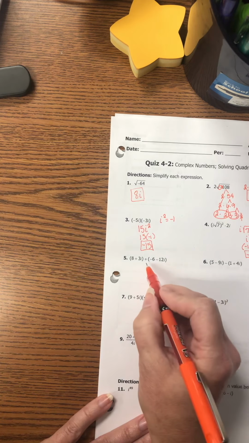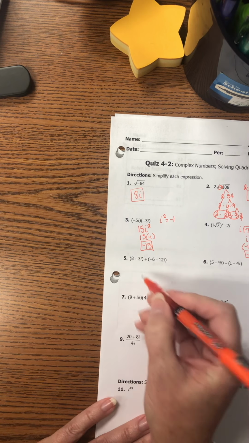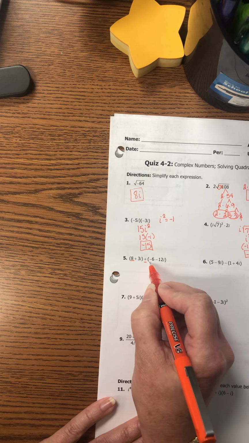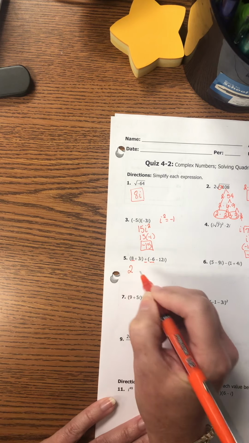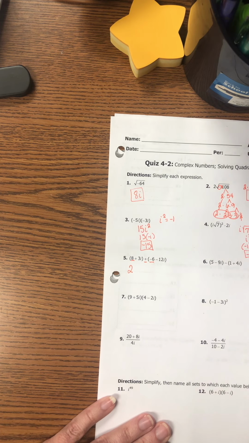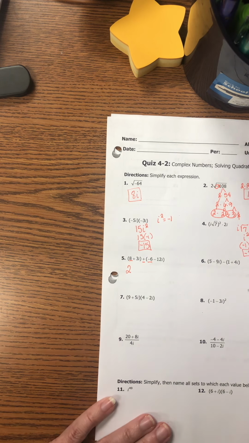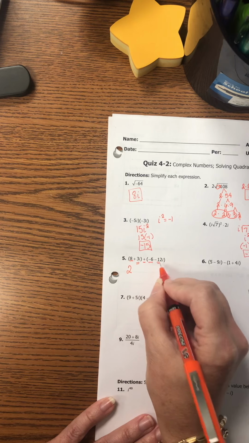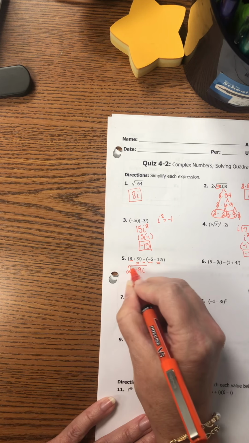On number 5, we're adding complex numbers, so remember to add the real numbers first. 8 plus negative 6 is positive 2. Then add the imaginary units. 3 plus negative 12 is negative 9i. And that's our simplified expression.